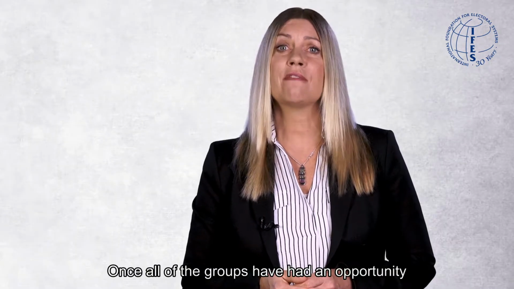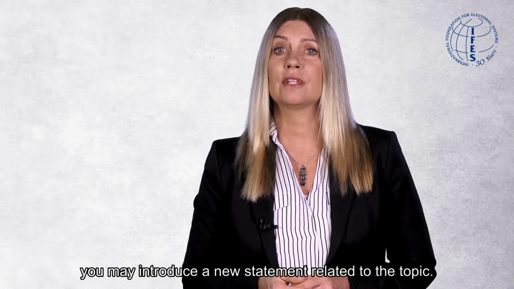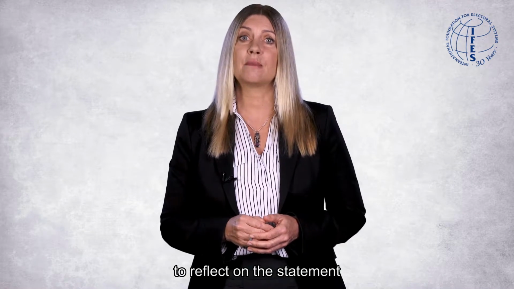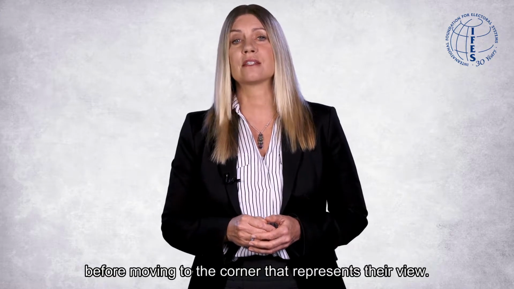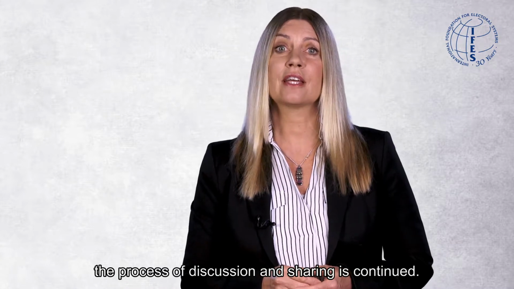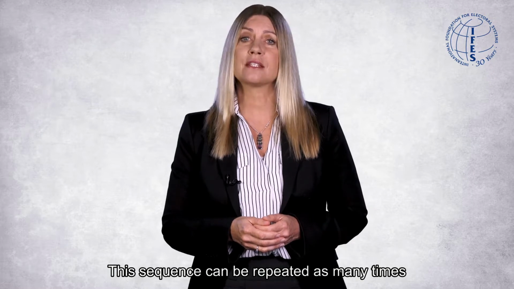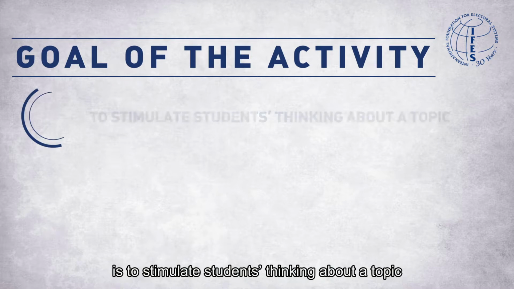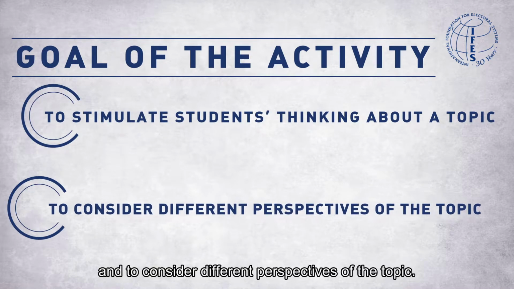Once all of the groups have had an opportunity to offer summaries, you may introduce a new statement related to the topic. Once again, students should have some time to reflect on the statement and determine their response before moving to the corner that represents their view. Once students move, the process of discussion and sharing is continued. This sequence can be repeated as many times as the instructor sees fit. Remember, the goal of this activity is to stimulate the students' thinking about a topic and to consider different perspectives of the topic.